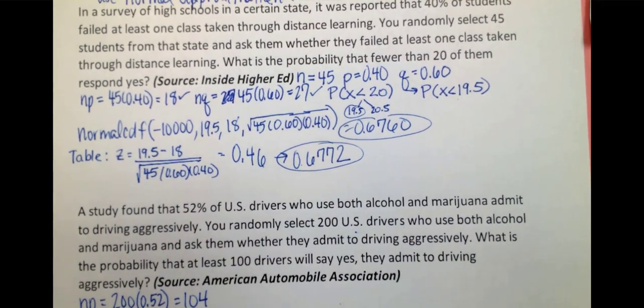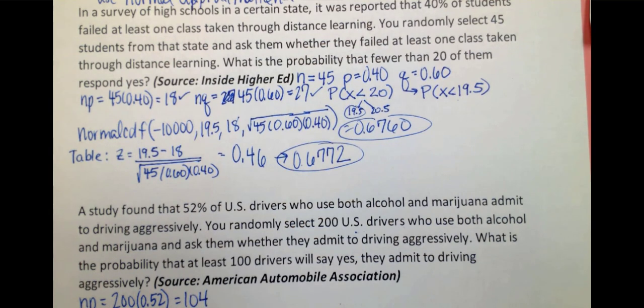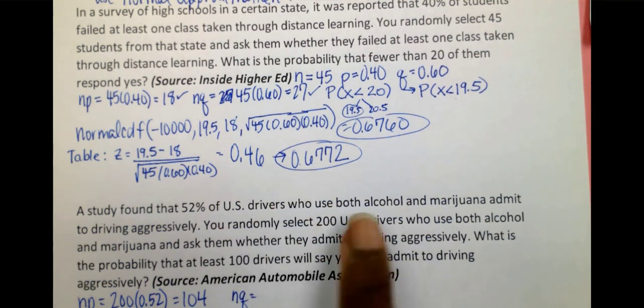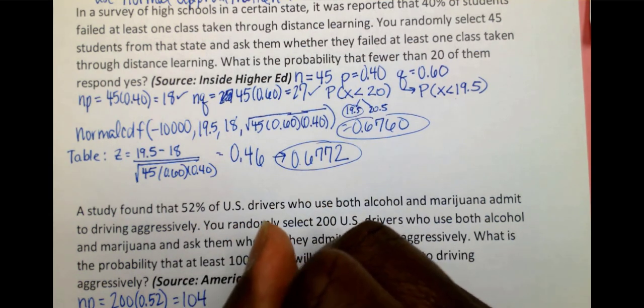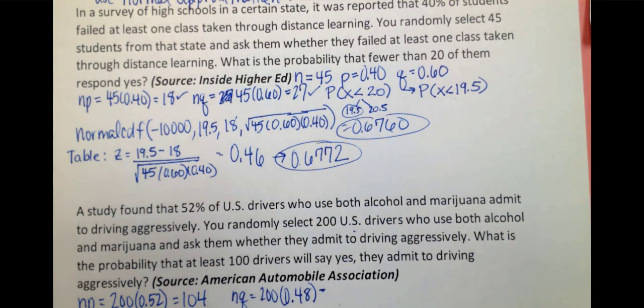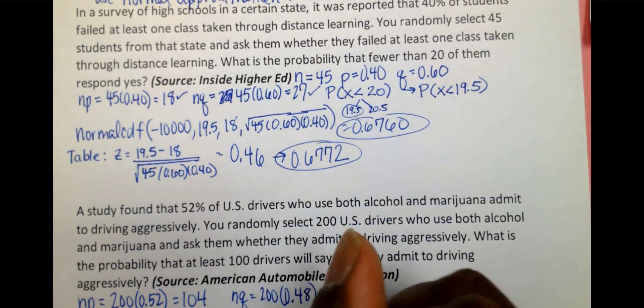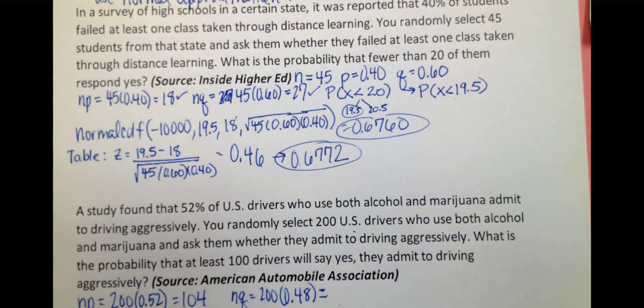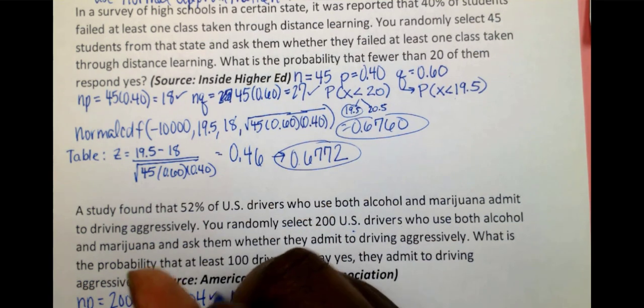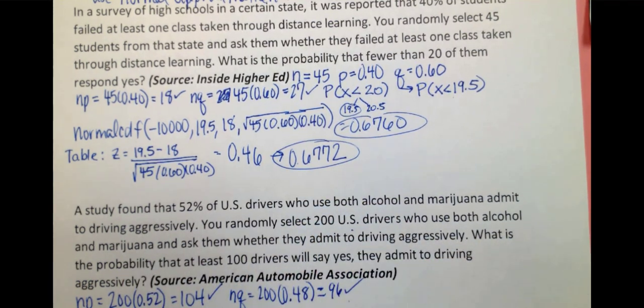So out of the 200, 104 are successful. 96 are failures. All I did was 200 minus 104. I did it mentally, but I'm going to prove it. 200 times 0.48. Remember, all we do is subtract 1 minus 0.52. So we have enough success, have enough failure.